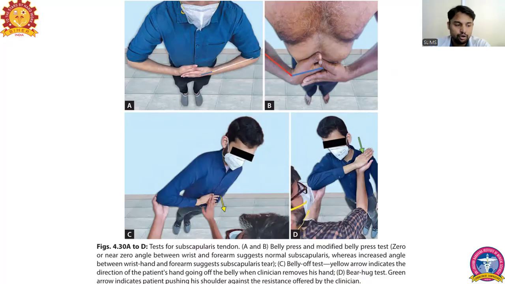And for adhesive capsulitis, what you will see in the MRI is you should check for the axillary recess. Normally the axillary recess will be there, but if there is a loss of the axillary recess, then that is indicative of adhesive capsulitis. Okay, so this will complete your clinical examination, anatomy, and investigation of the shoulder joint.